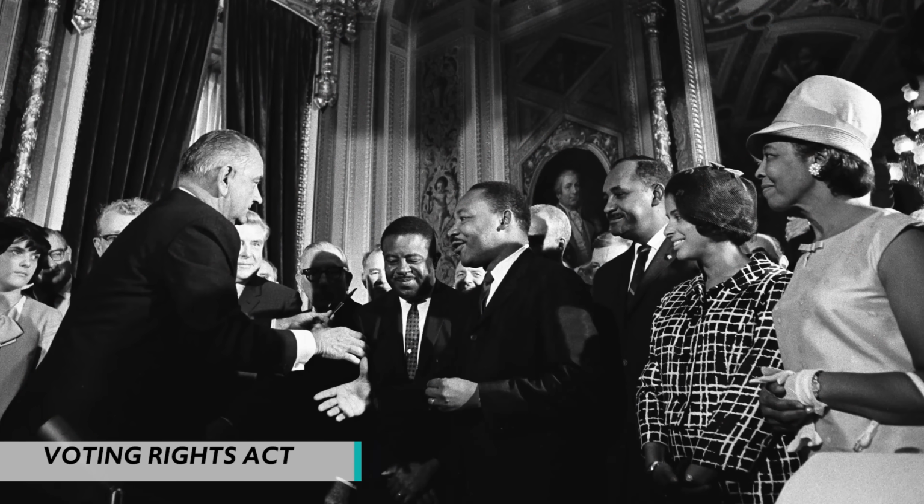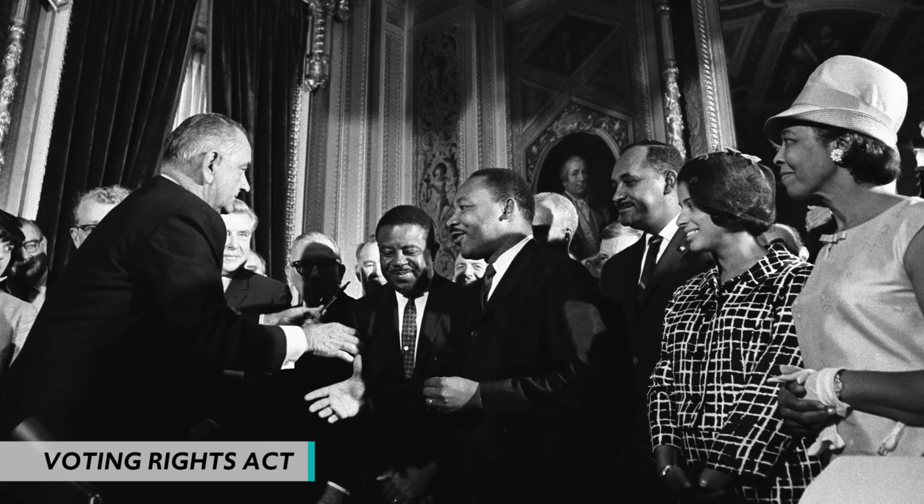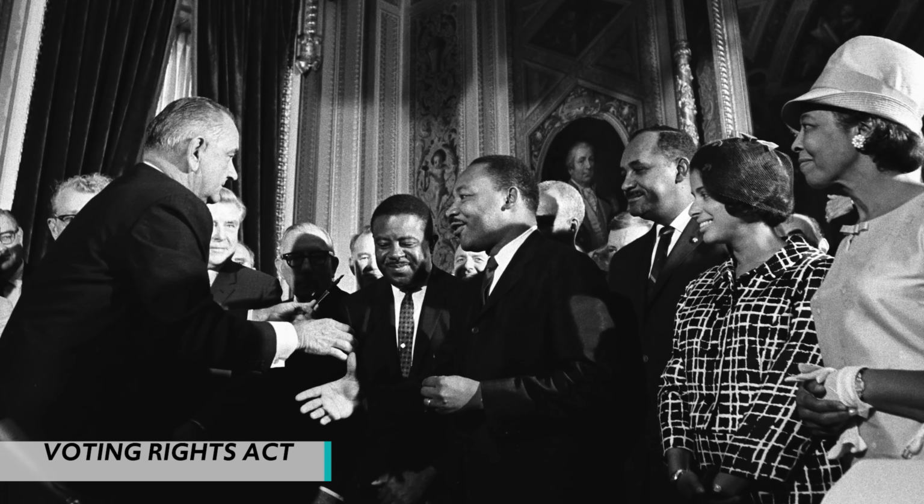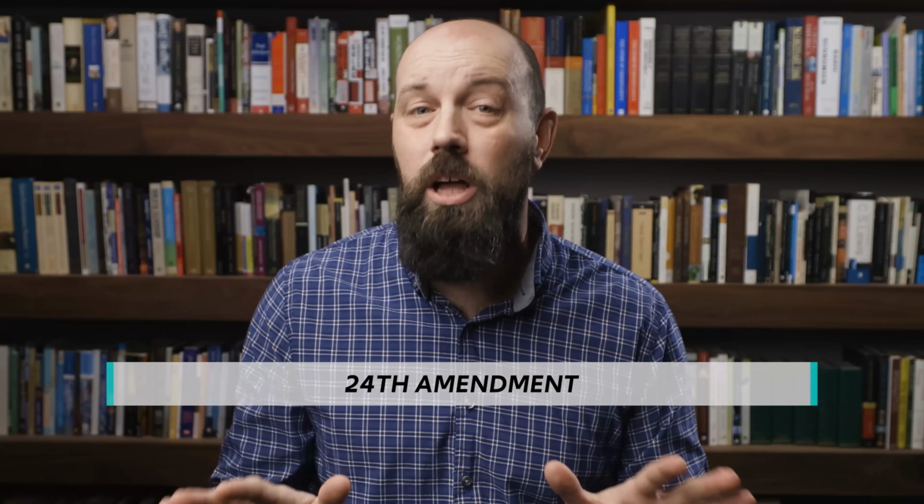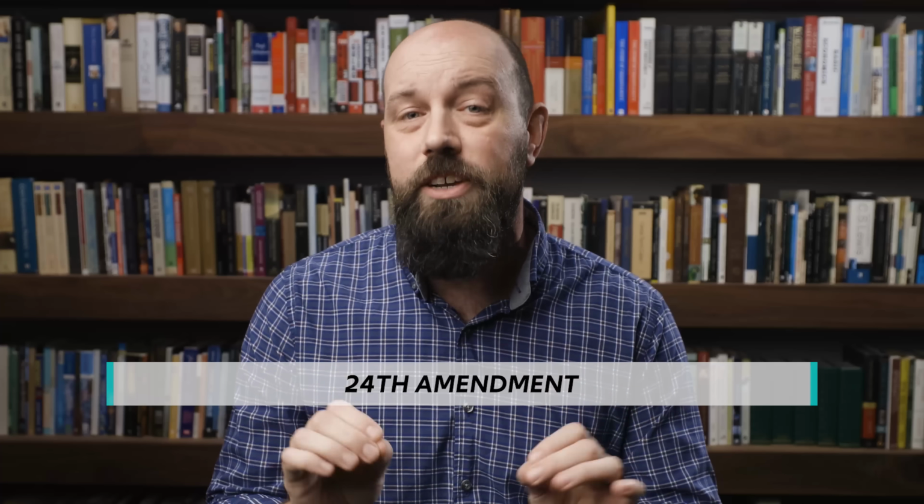Second, the next year saw the passage of the Voting Rights Act of 1965, which made it illegal to discriminate against voters. You see, before this law went into effect, several states had enacted poll taxes or literacy tests that had to be paid or passed in order to vote. And this was a thinly veiled strategy to keep Black Americans out of the voting booth. But with the passage of the Voting Rights Act and the 24th Amendment, which officially outlawed poll taxes, Congress upheld the franchise for minorities.